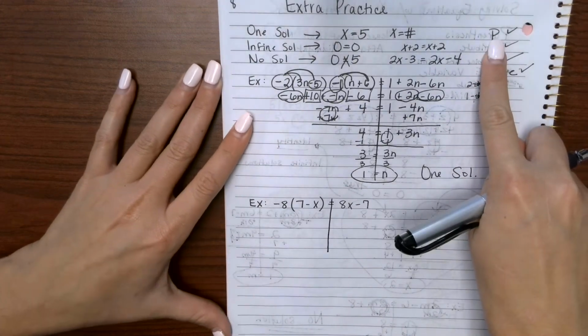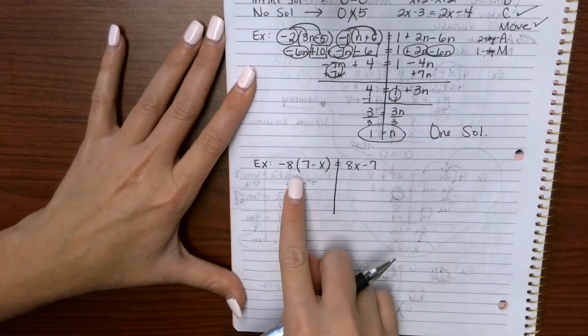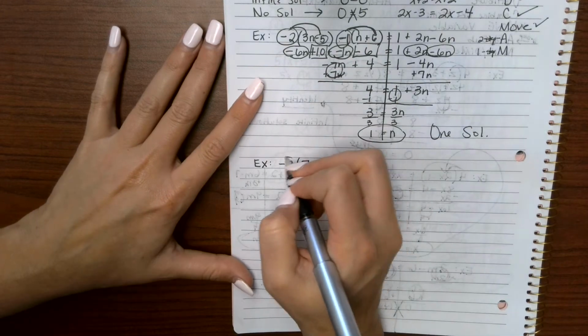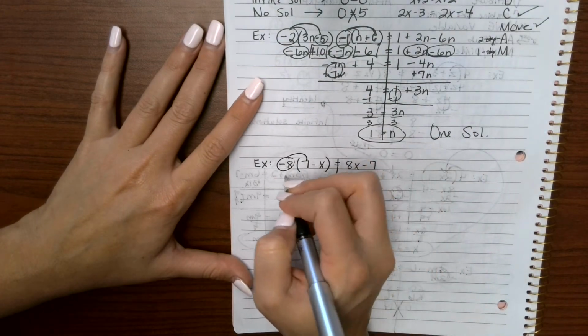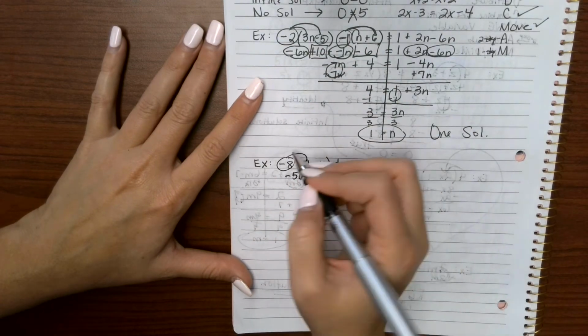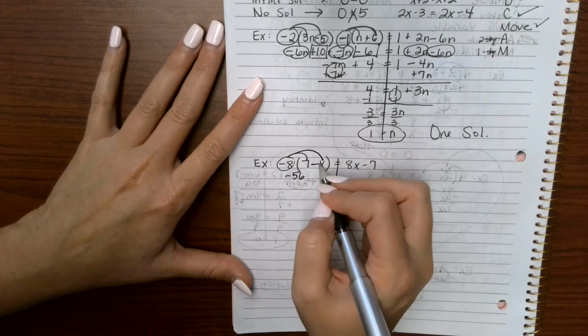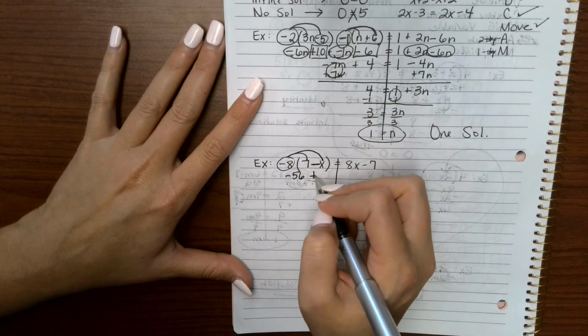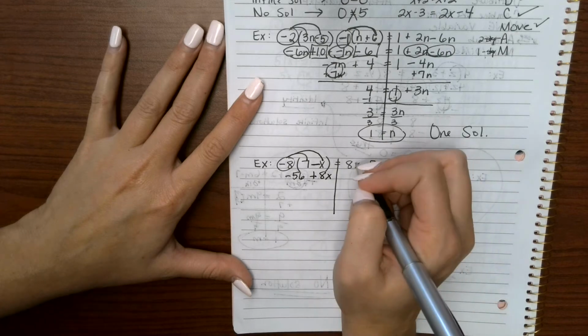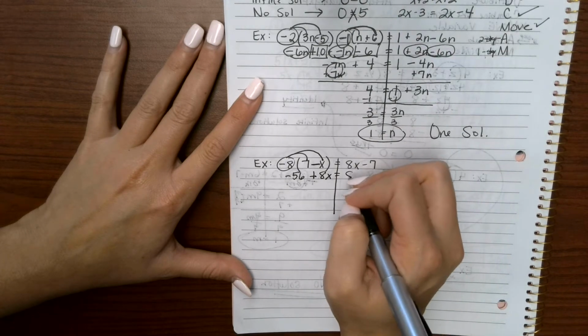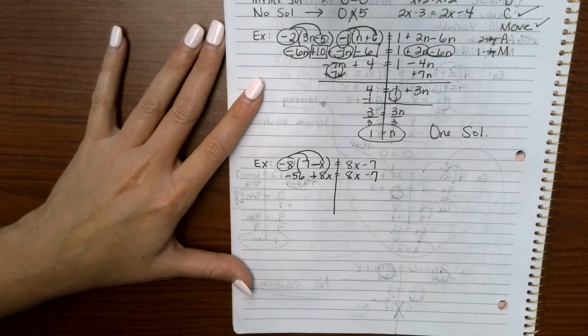We're going to check for parentheses to see if we distribute. There are parentheses, so we're going to distribute. Negative 8 times 7 is negative 56. Negative 8 times negative x is positive 8x. Now bring down your equal sign, your 8x, your minus 7.